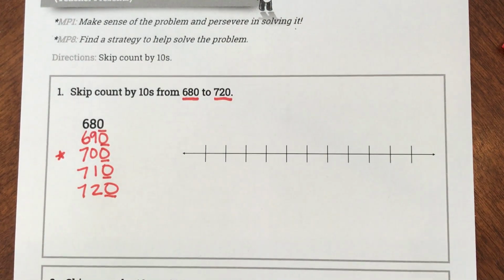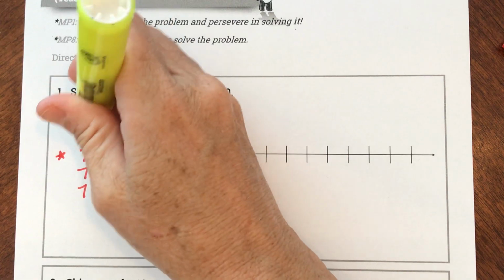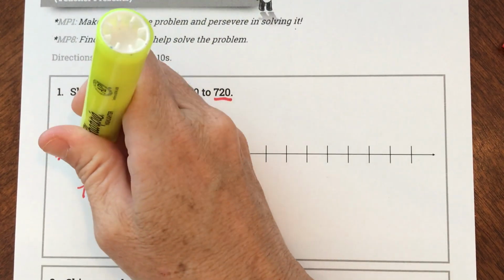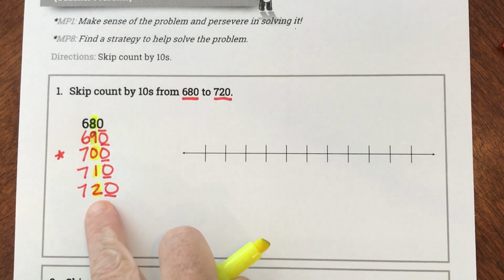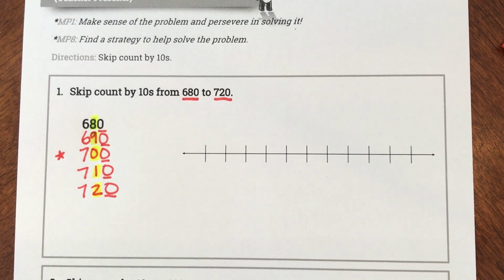Let's look what's in our tens place. I have an 8, then a 9. Then I go back to 0, 1, 2, and if I continued, it would be 3, 4, 5. Okay, so that's how we did it in the last few lessons.